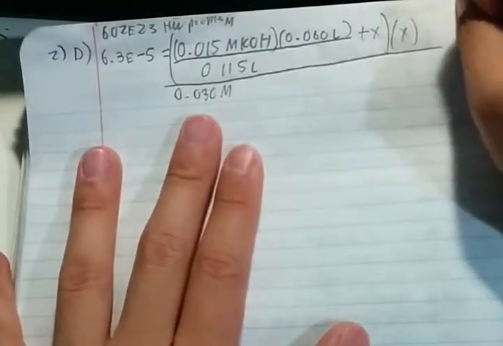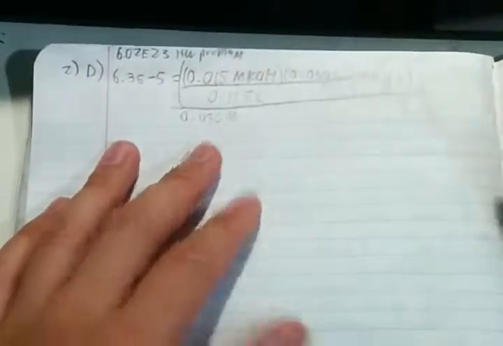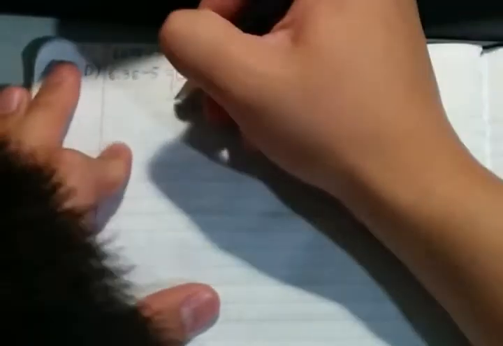I'm not sure if you can see this correctly. This should be better. Okay, 0.030 M of the benzoic acid.